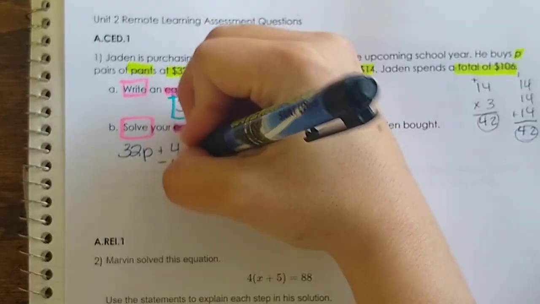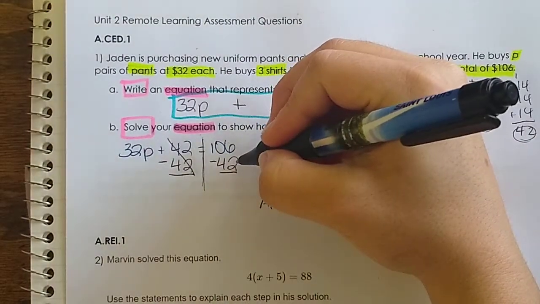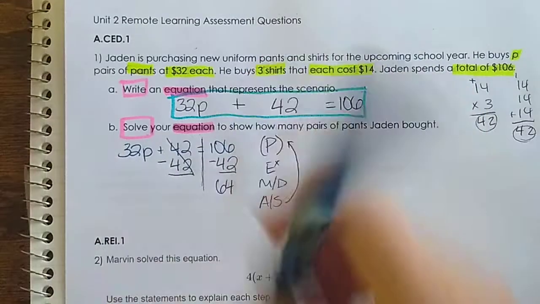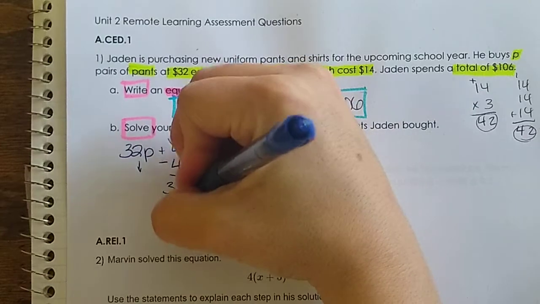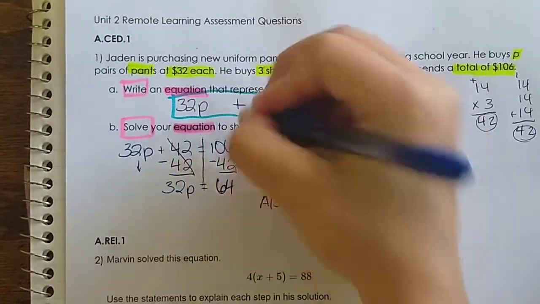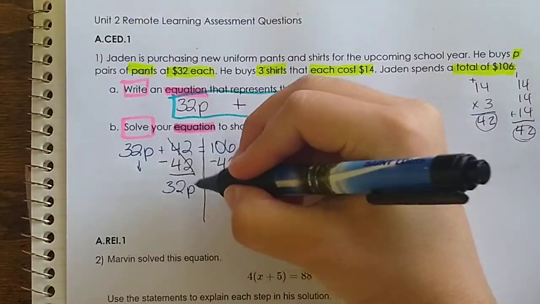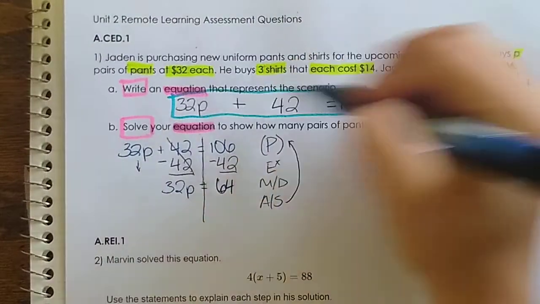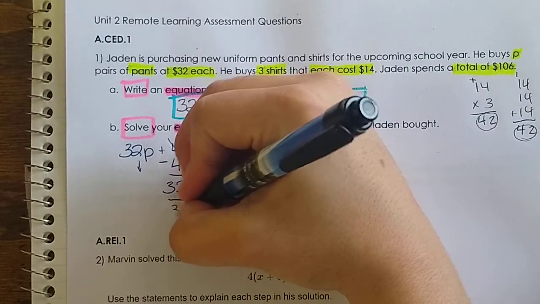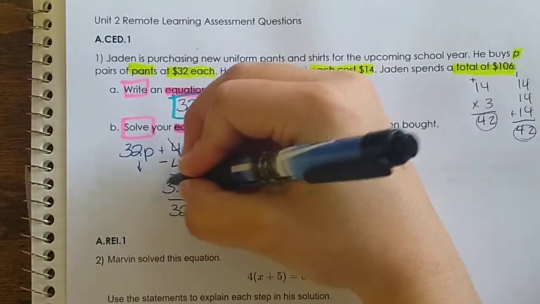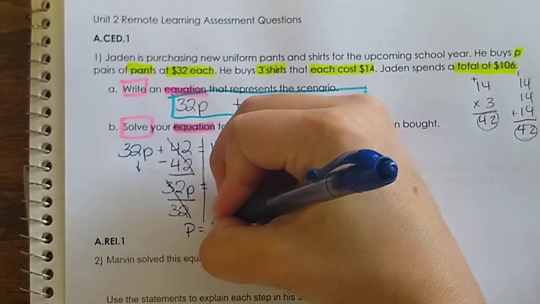And when I subtract 42 from 42, it cancels out because it's 0. I don't need to worry about it. When I subtract 42 from 106, I get 64. So now I'm going to bring down my 32p. So 32p equals 64. My last step is, again, we're still trying to solve for the value of p. So we see, okay, 32 was multiplying p. And we talked about earlier when we wrote the equation how they're multiplying. How do I get rid of multiplying? By dividing. Remember that dividing looks like a fraction. I'm going to divide both sides by 32. And I end up with p equals, when I divide 64 by 32, I get 2.